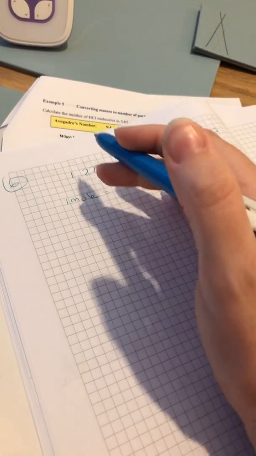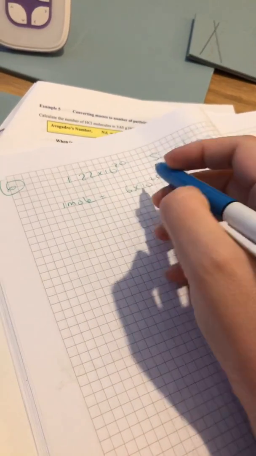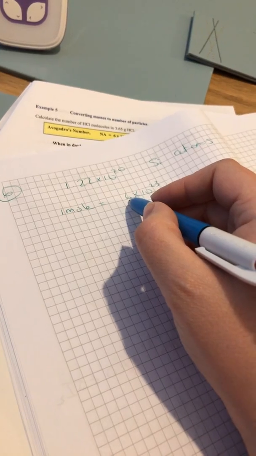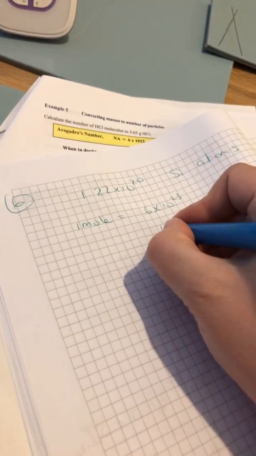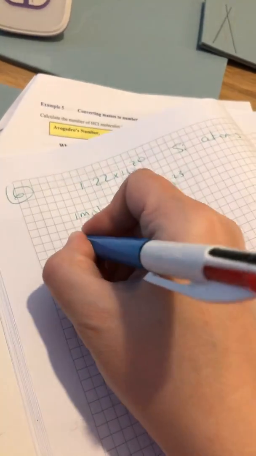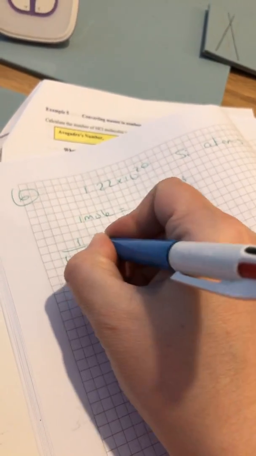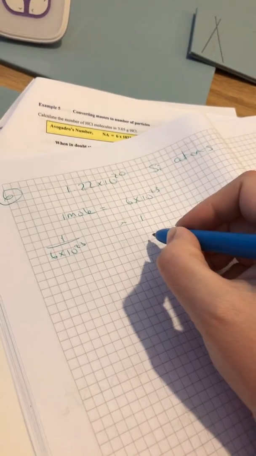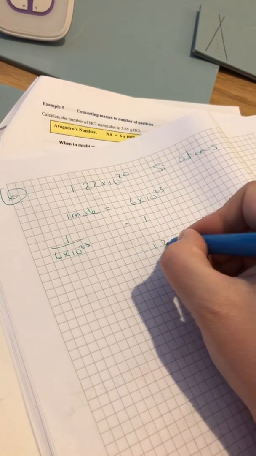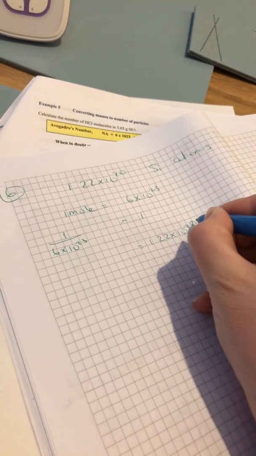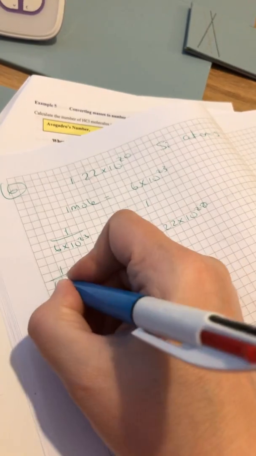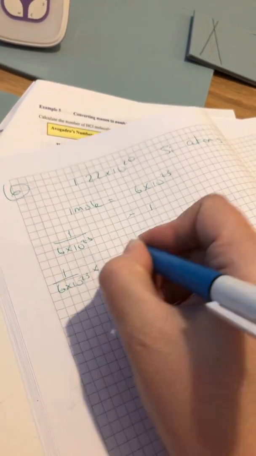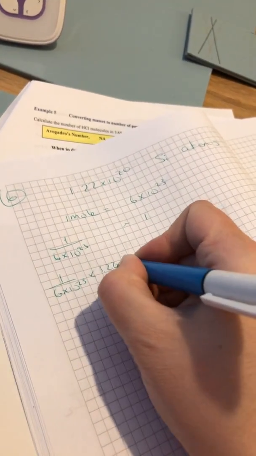You have to go through moles when you're using this formula. I don't have 6 by 10 to the power of 23. I want to come down to 1, so that's the usual way, 1 divided by 6 by 10 to the power of 23. Then I want to go back up again to 1.22 by 10 to the power of 20. So it's 1 over 6 by 10 to the power of 23 multiplied by 1.22 by 10 to the power of 20. At this point, make sure that you can use your calculator, because these are numbers that you're not used to using.